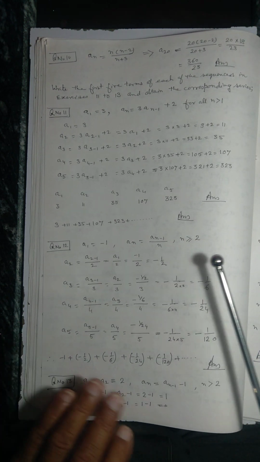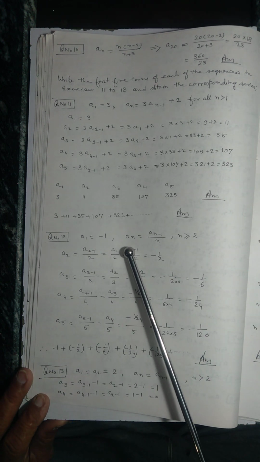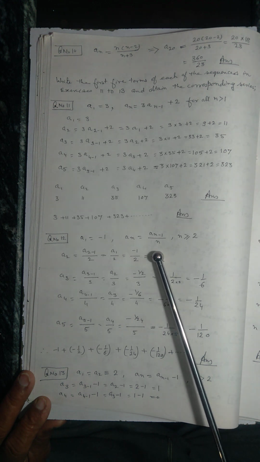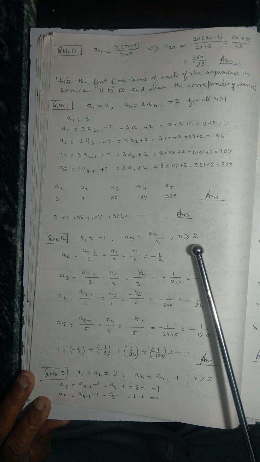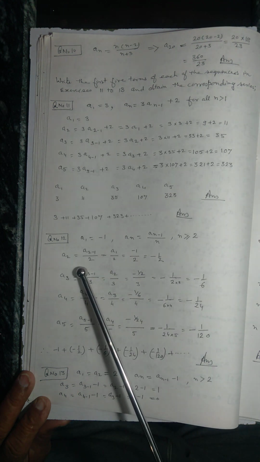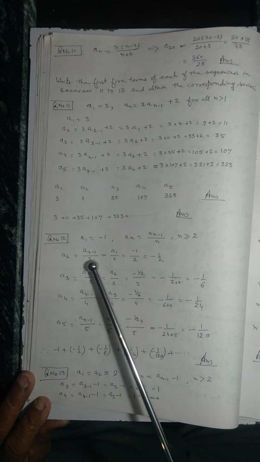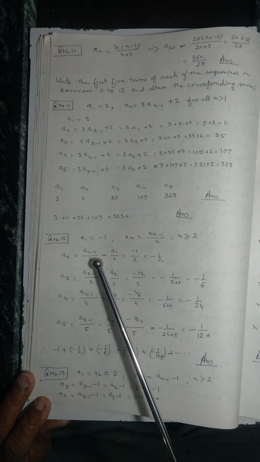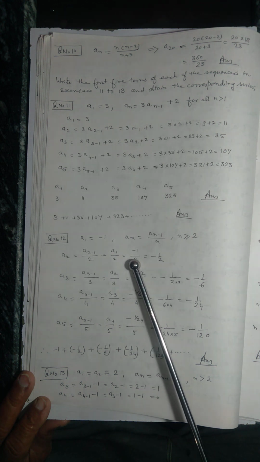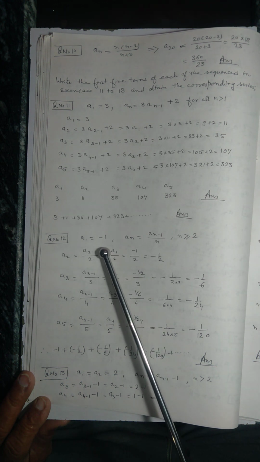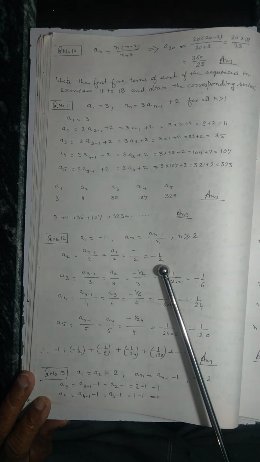Now come to question number 12. a1 is equal to minus 1 and an is equal to an minus 1 upon n, n is greater than or equal to 2. So a2 is equal to a2 minus 1 upon 2, that is a1 by 2. Now 2 minus 1, that is a1. So it will be a1 upon 2. What is the value of a1? Minus 1. So minus 1 divided by 2, that will be equal to minus 1 by 2.